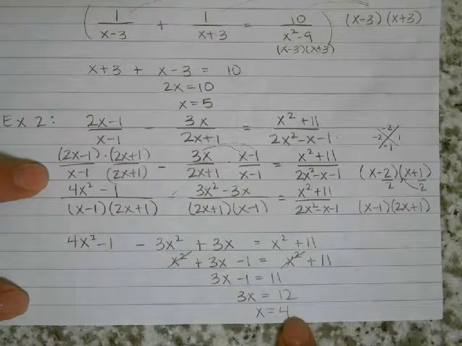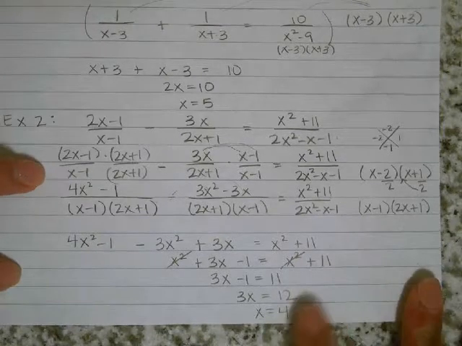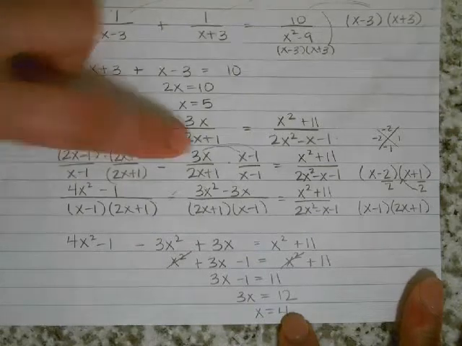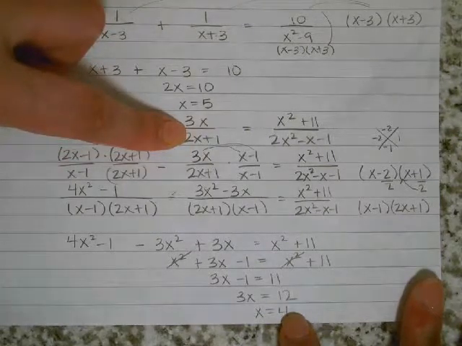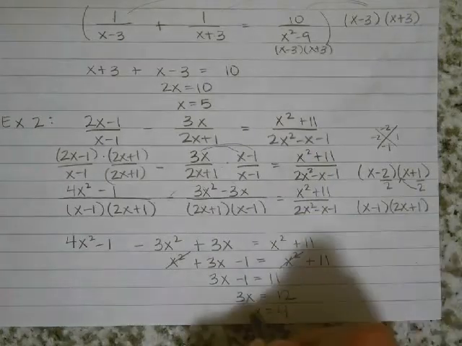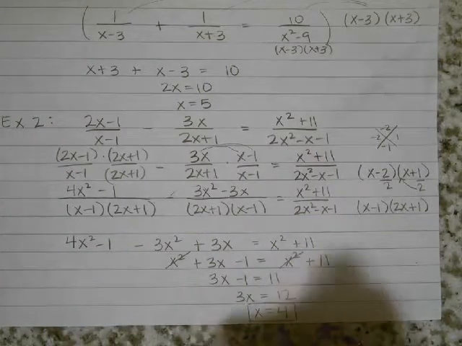And then before I say that's my answer, since this was a rational equation, I need to go back and make sure this is not extraneous. 4 minus 1 is not 0. 2 times 4 plus 1 is not 0. And if it was okay for these, it's going to be okay for that one. And so there's my final answer.